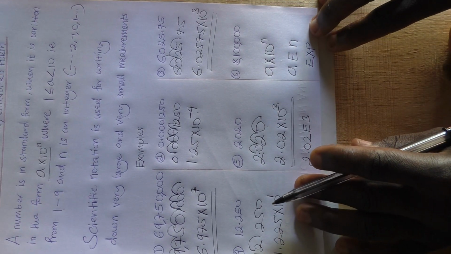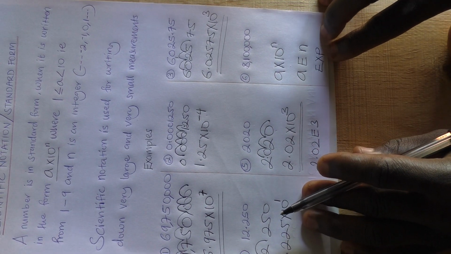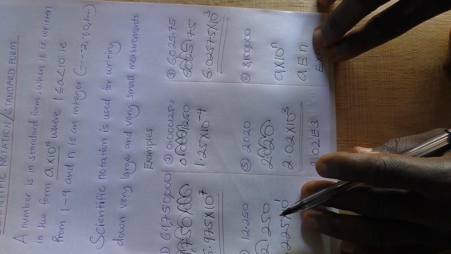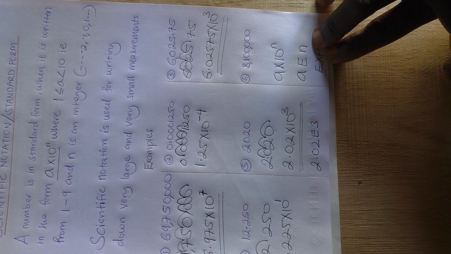Otherwise, that has been how we change digits or numbers to standard form.